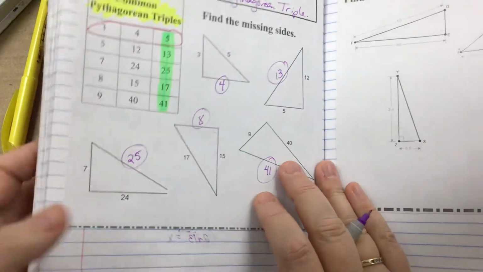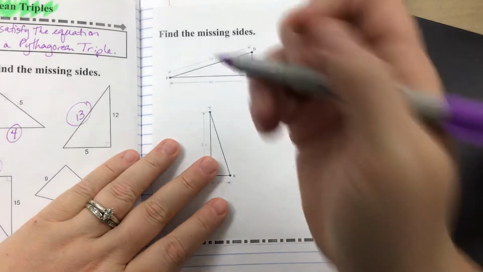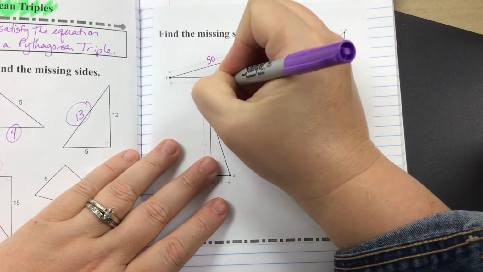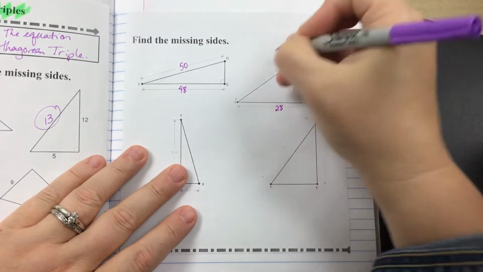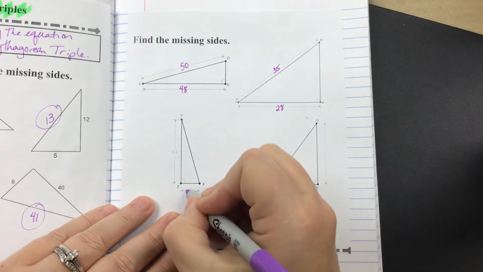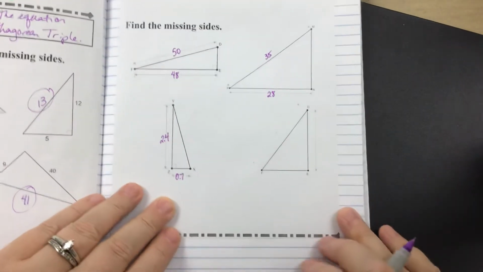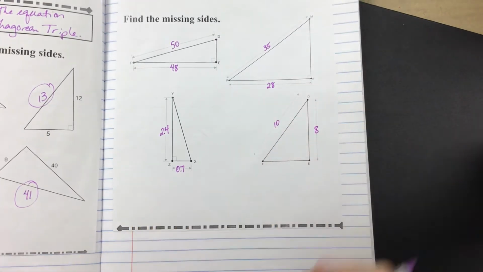So let's look at my other side for my examples. And I apologize, it had light printing here, so I'm just going to go over them. This one's 50, this is 48, and the one on the right we have a 28 and a 35. The one at the bottom here we have 0.7 and 2.4. And then the very last one I have a 10 and an 8. So again, what we're going to do is find the missing side.